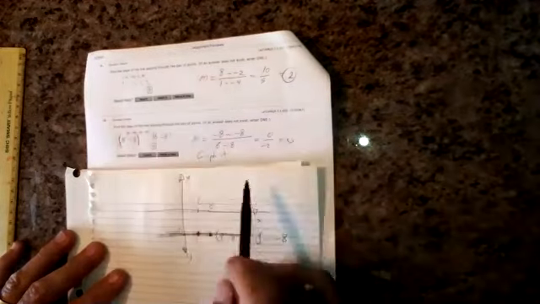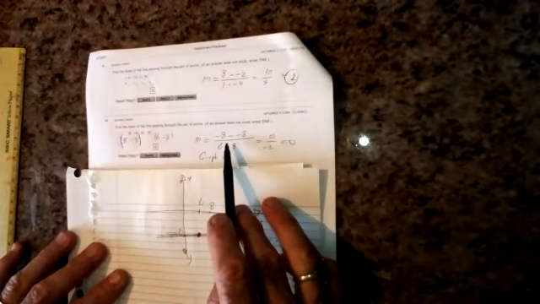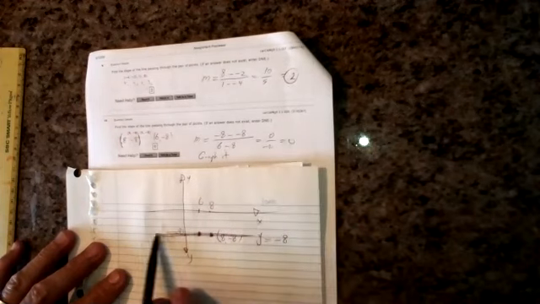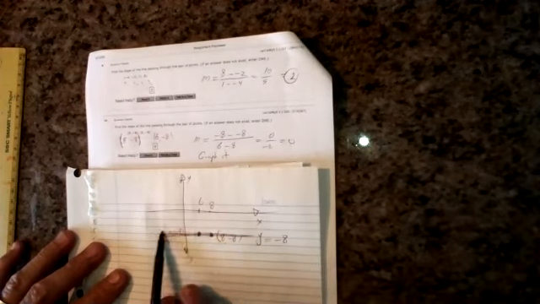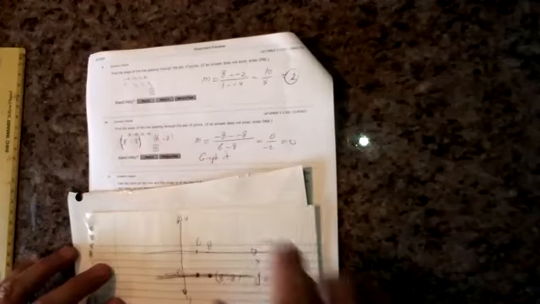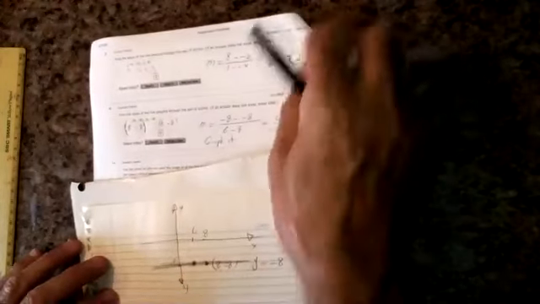Now you could use the formula. The formula gives you m equal to 0. Why? Because it's a horizontal line. They ask you to find the slope. What is the slope of a horizontal line? m equal to 0. And you could do it through the graph and equations.